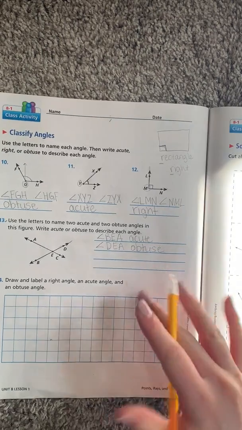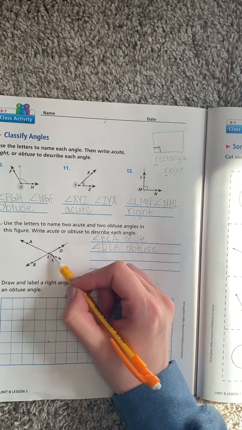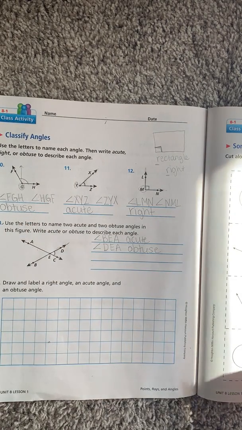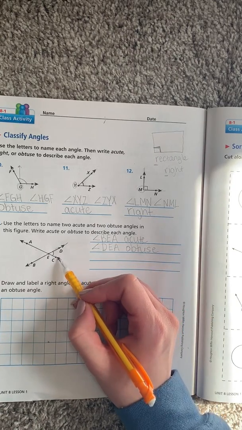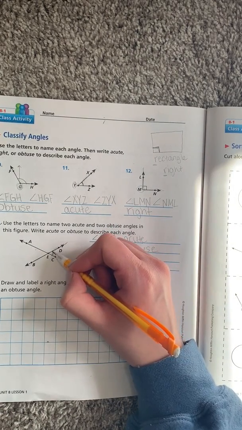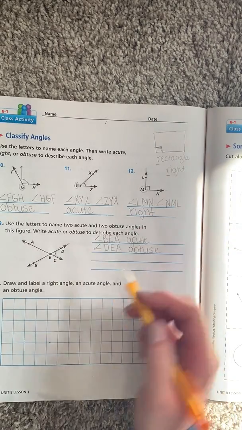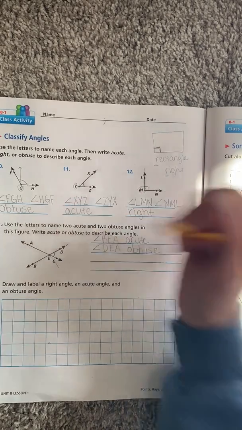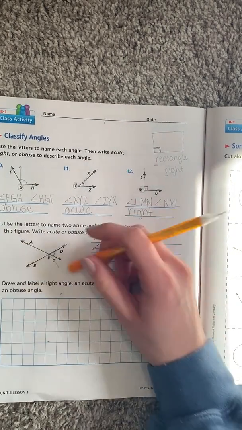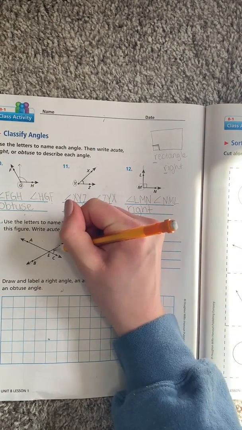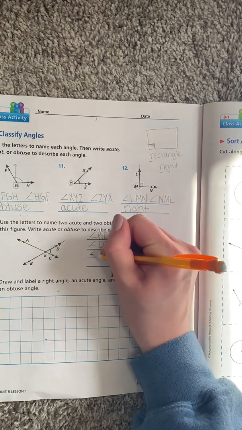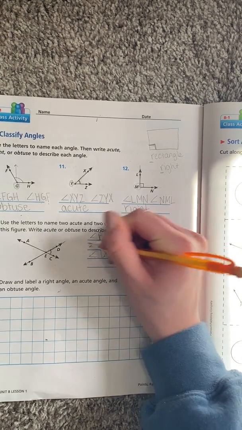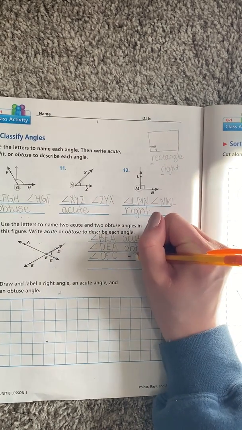Okay, so now let's look at the next angle. We have DEC. Here we can see we have another pretty small angle, and this is going to be an acute angle, because we have a really little angle here. We know it's not going to be right because it would have to look something like that if it was going to be a right angle, but it doesn't extend that far. It just goes to here. So angle DEC is going to be acute.